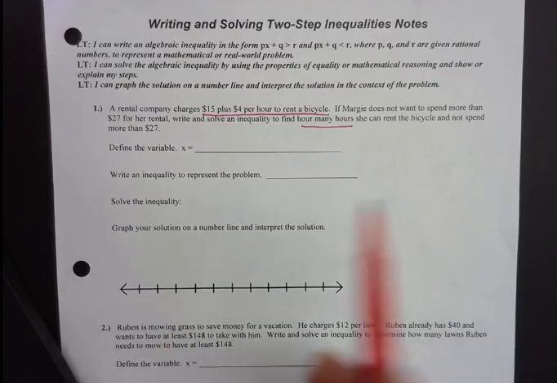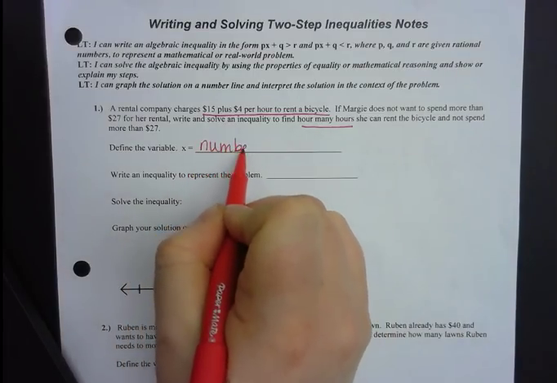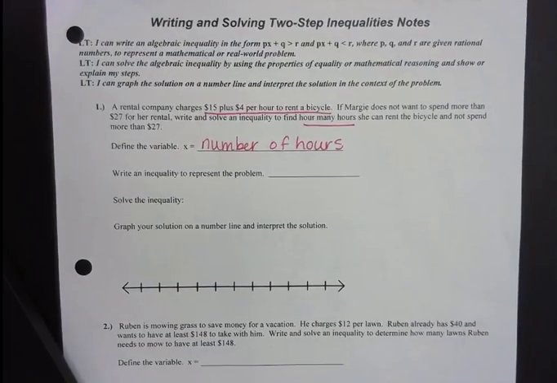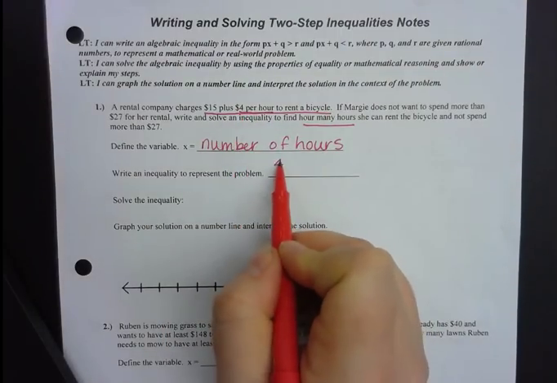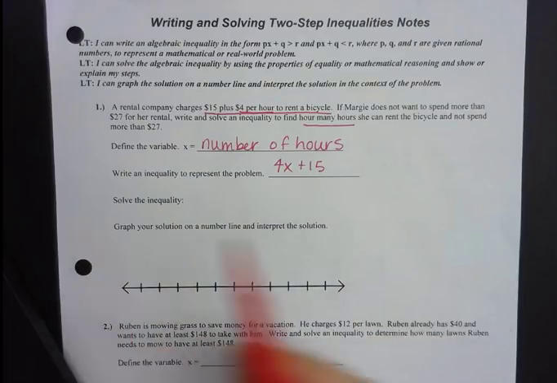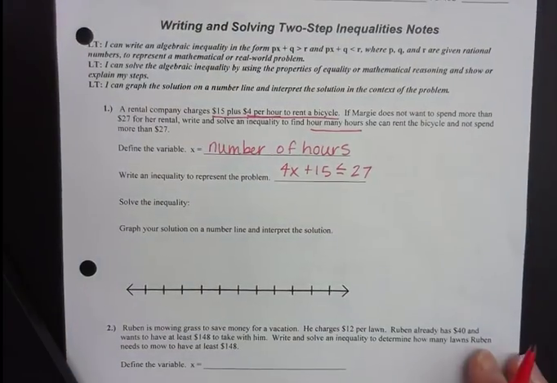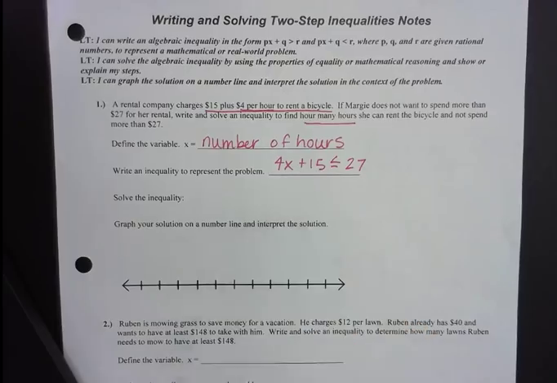So when I define my variable, I can see that my unknown is how many hours. So x is your number of hours. So to write my inequality, like I said, it's the exact same thing as writing an equation, except you're going to have an inequality sign. So I'm going to take my $4 per hour, so it's going to be 4x, plus she also has to pay the $15. And I know that she does not want to spend more than $27, so that means it's got to be less than or equal to 27. Because I don't want this amount to be more than 27. It's got to be less than or equal to the 27.